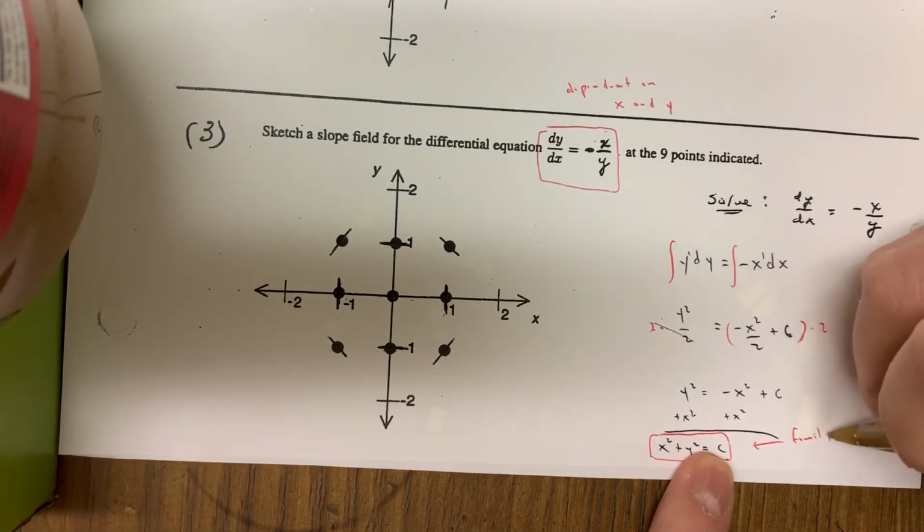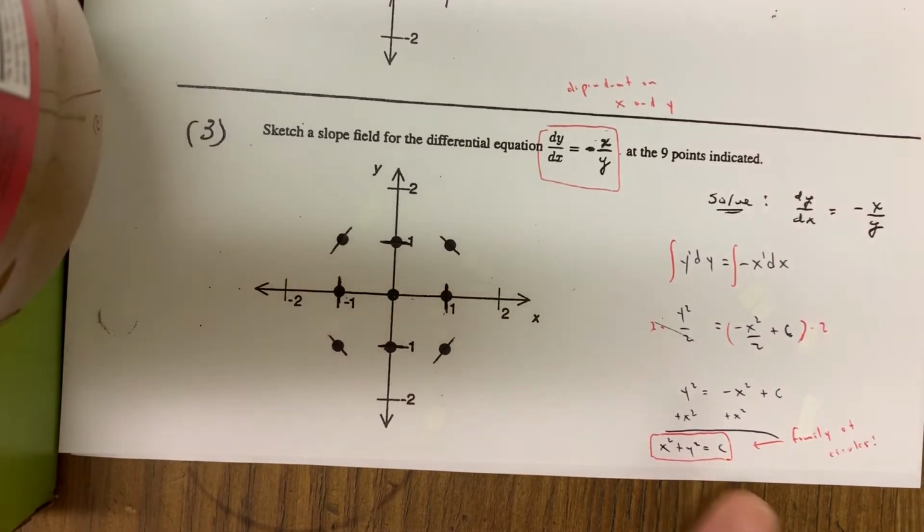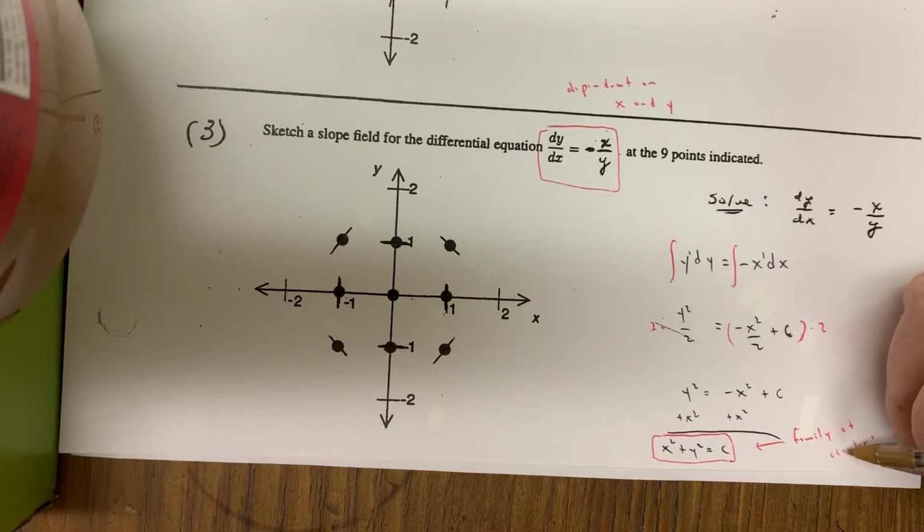We are family of circles, don't you see? Okay, so a family of circles right there. What did I just write? Circles. How do you spell circles? I don't know, something like that.